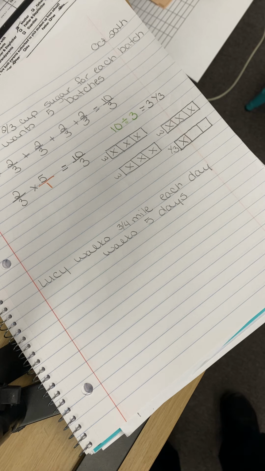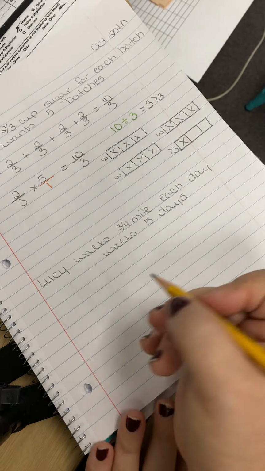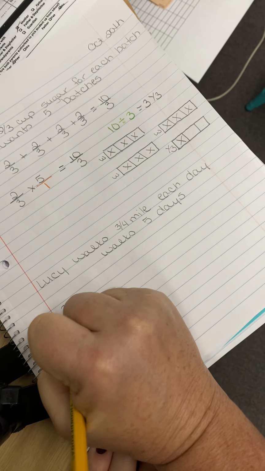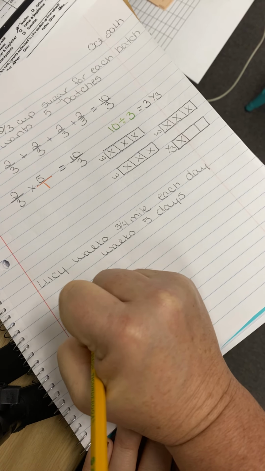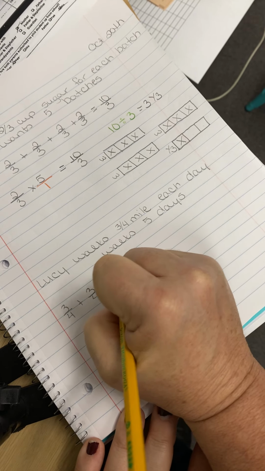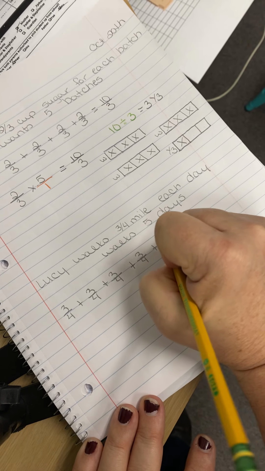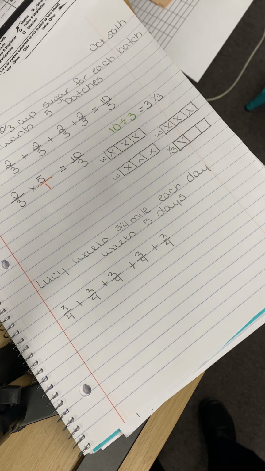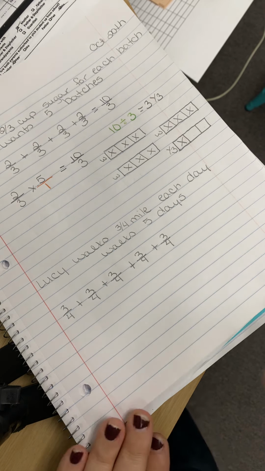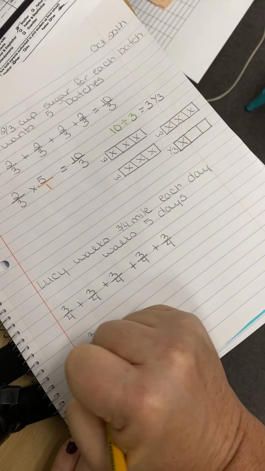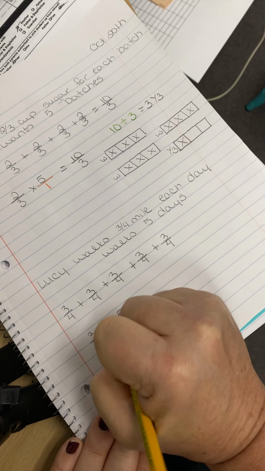So again, we have this fraction times this whole number. So we're going to do 5 times 3/4, or 3/4 plus 3/4 plus 3/4. So let's do it: 1, 2, 3, 4, 5. And that is the same as 3/4 times 5.